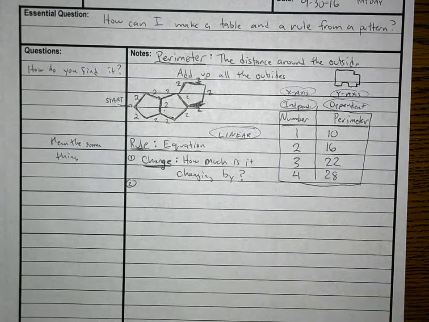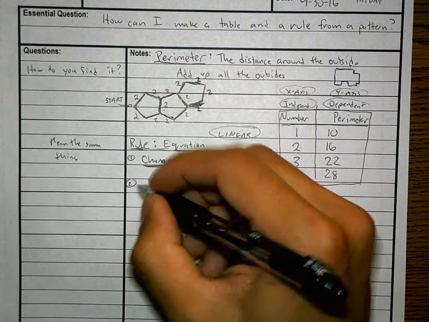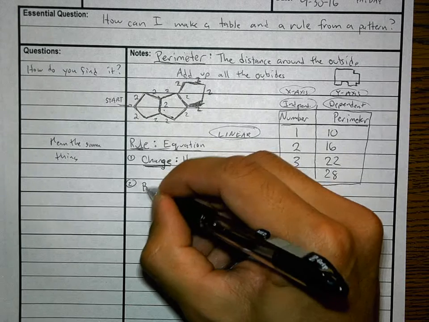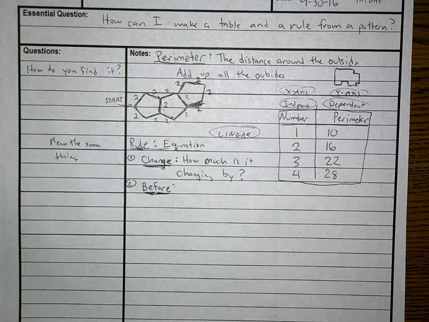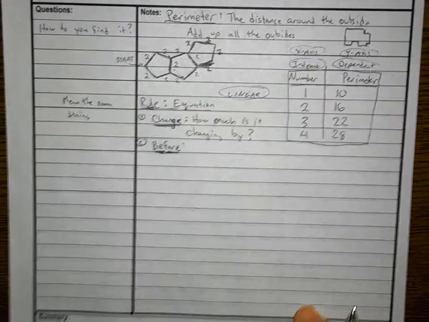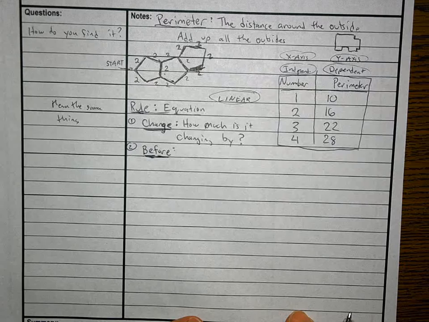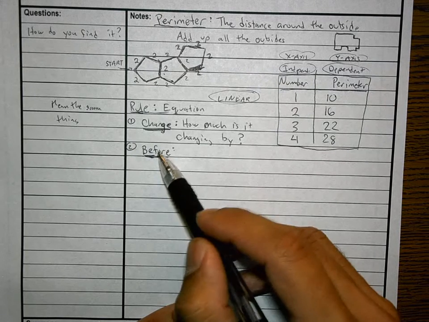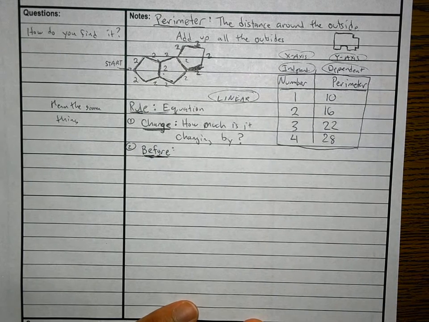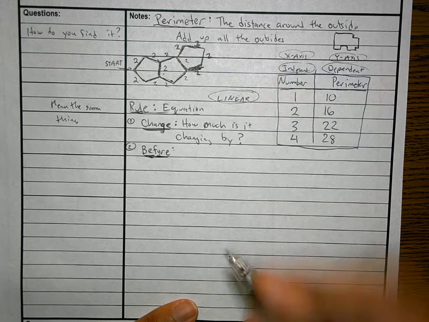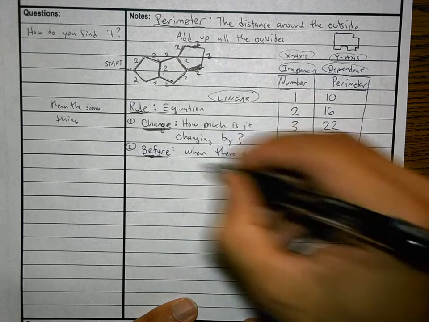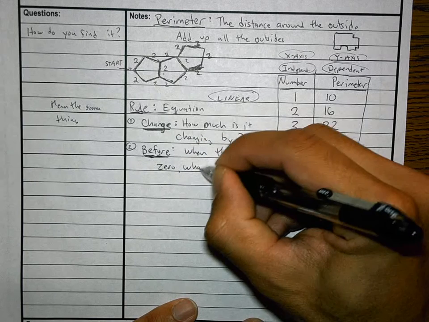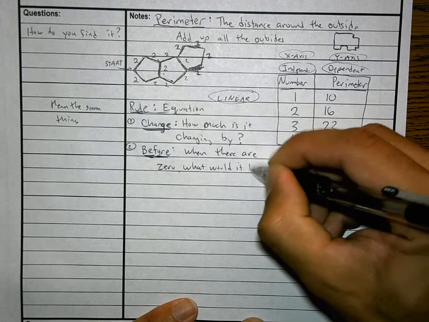Now, step 2. Where does it begin? Where is it before? I know this is a little different. You're going to learn how Mr. Paramo does things sometimes. Sometimes we go into the Mr. Paramo language. B is going to stand for before, or where does it begin? When there are 0, what would it be? Question mark.